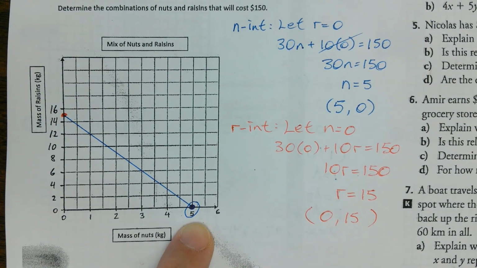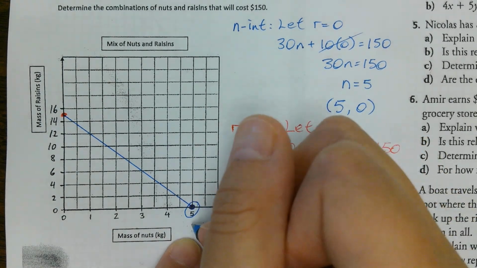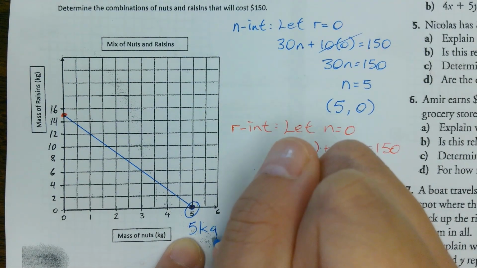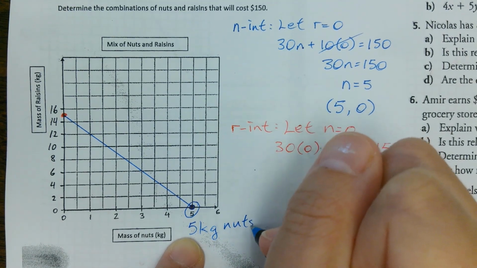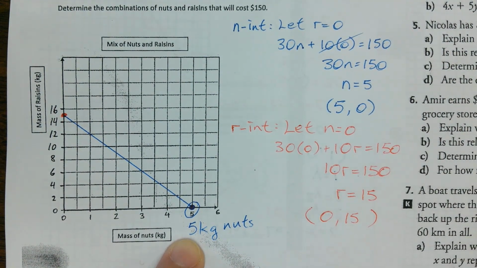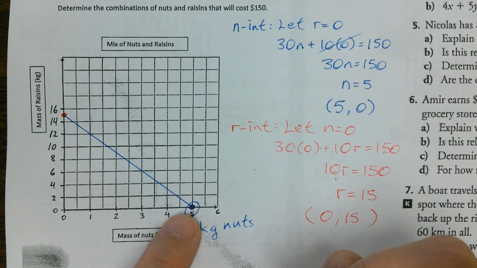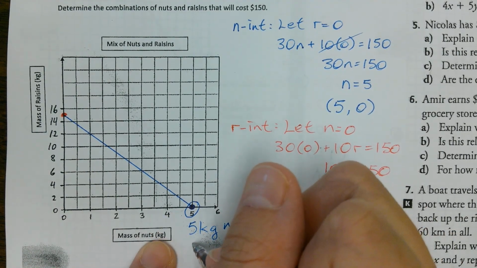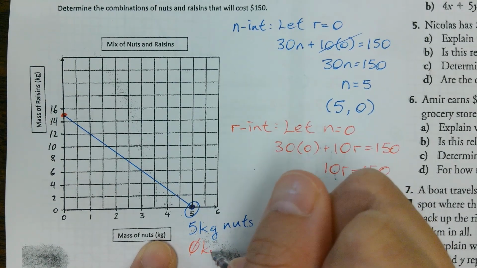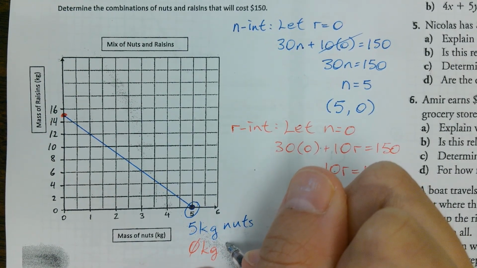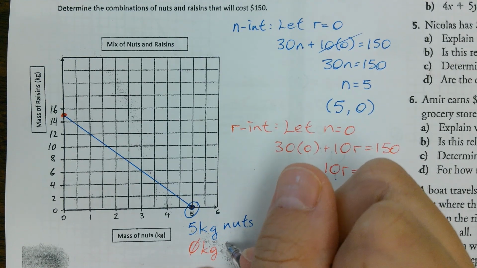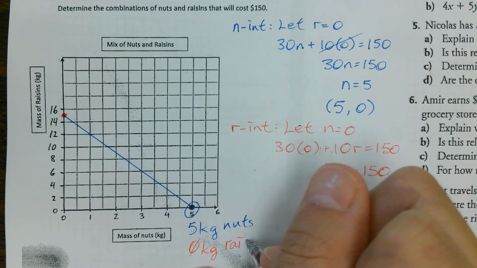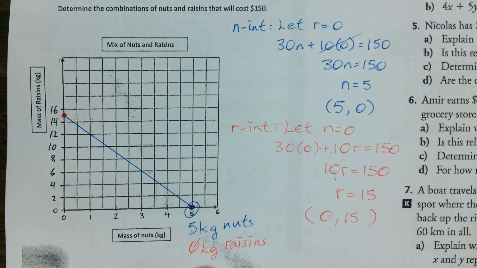How many kilograms of nuts? 5 kilograms of nuts. And how many kilograms of raisins? 0. So I could have just all nuts and buy 0 kilograms of raisins.